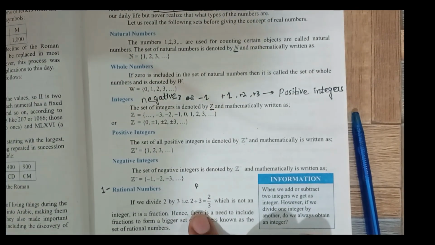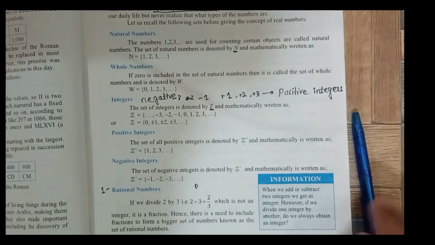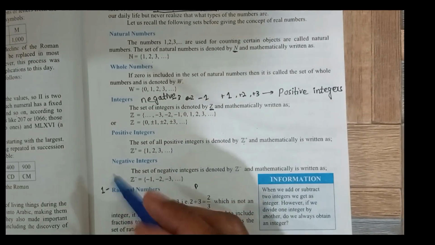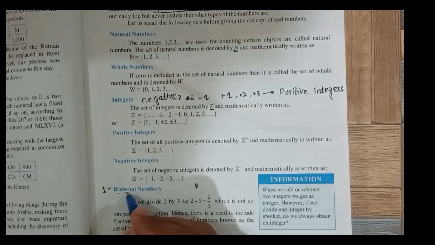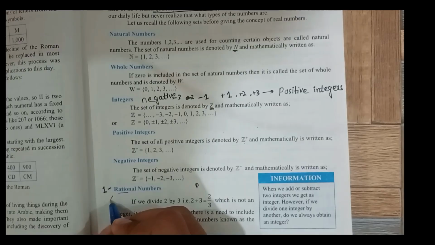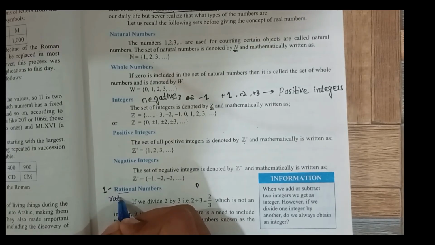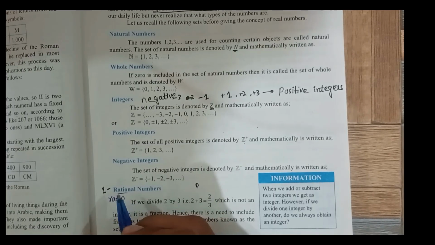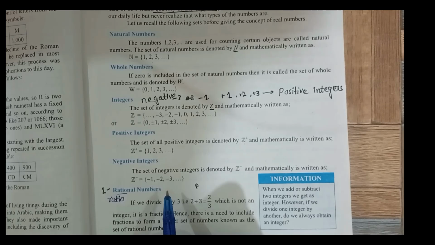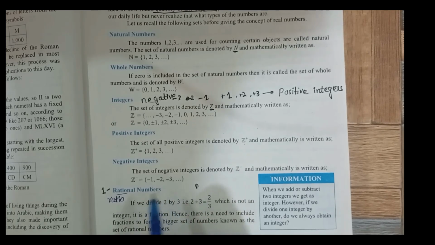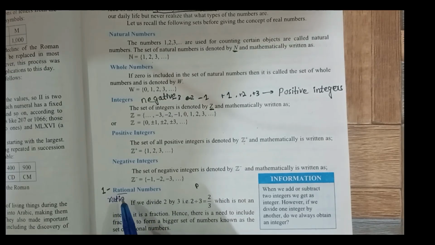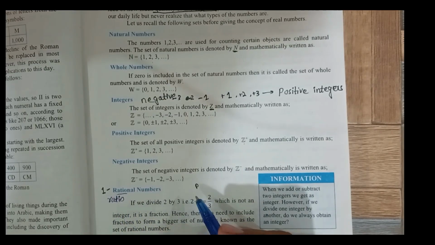What are rational numbers? The word rational is derived from ratio. This means it is the ratio of two integers. Rational number is derived from the word ratio. Also it can be called a fraction.